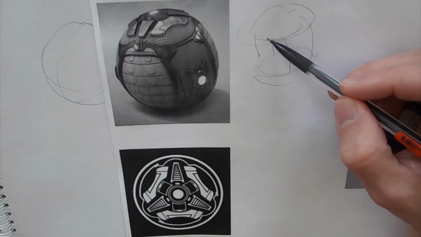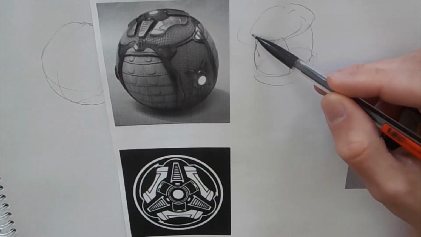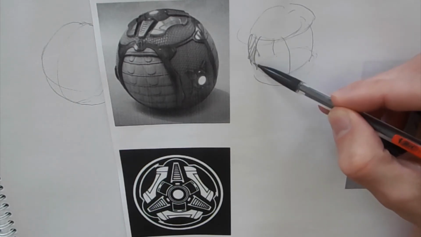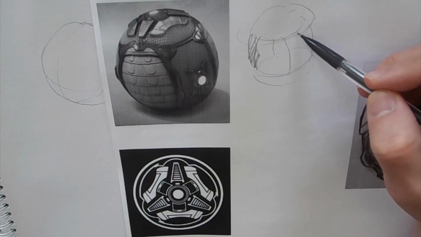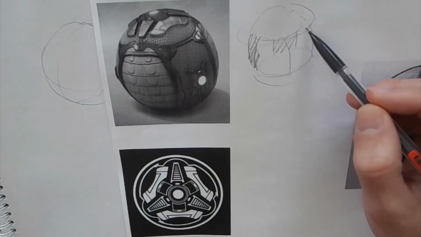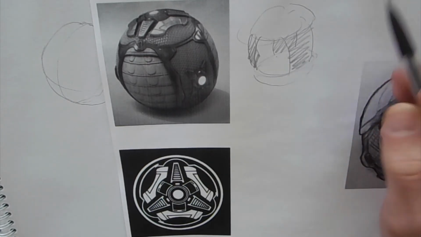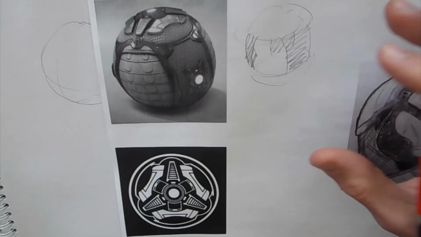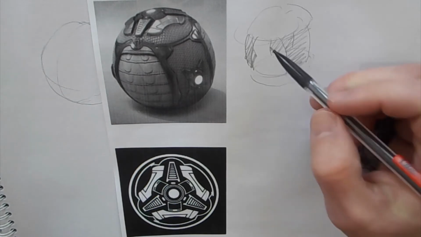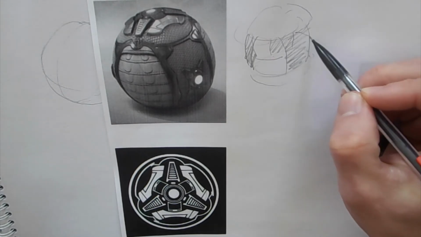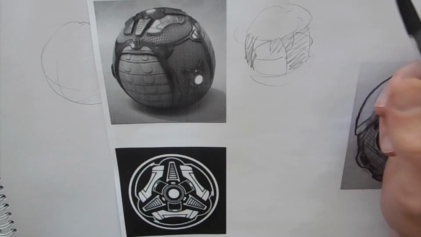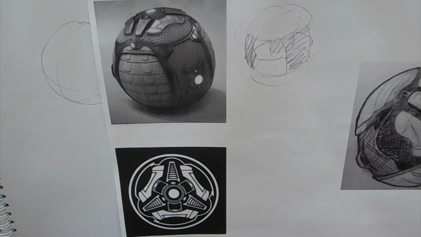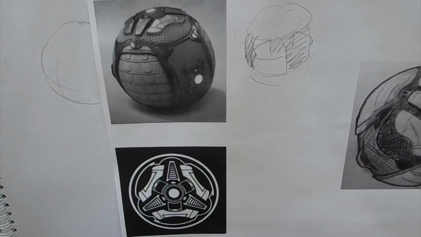So if I was gonna do that, it would actually probably be this shape, and this shape. So this is a kind of an ugly sketch, but what we're starting to understand is the real nature of the ball, and that's what we're truly trying to capture here.